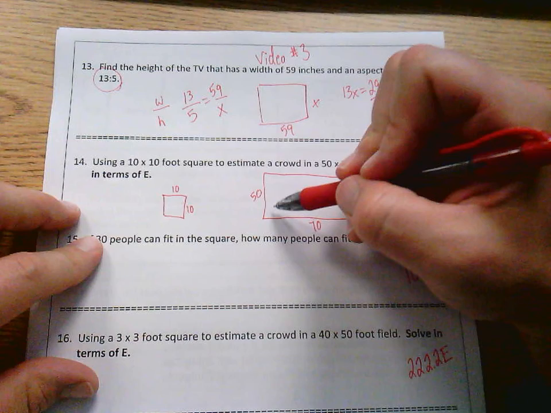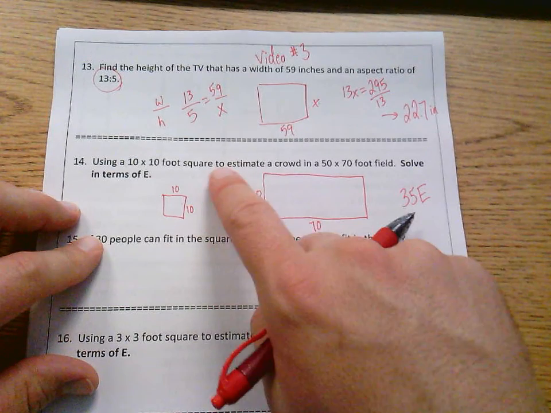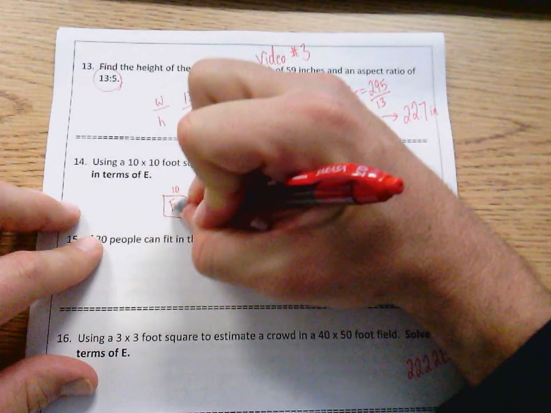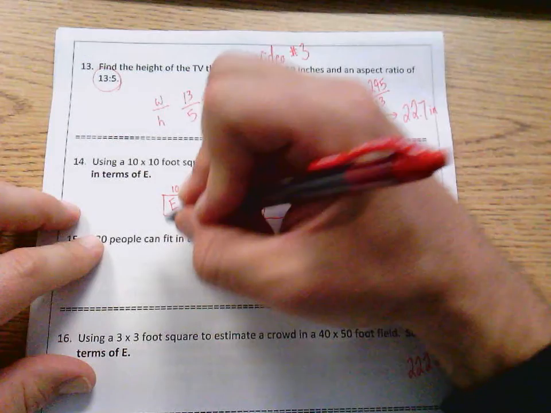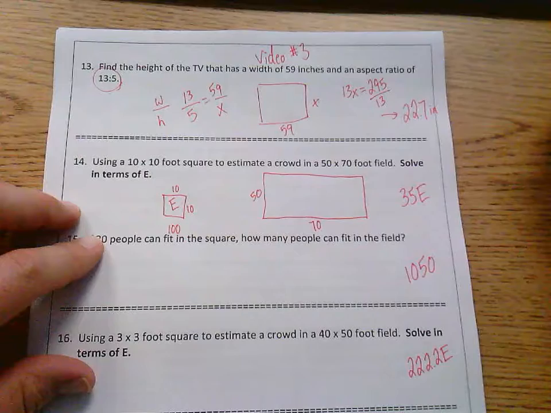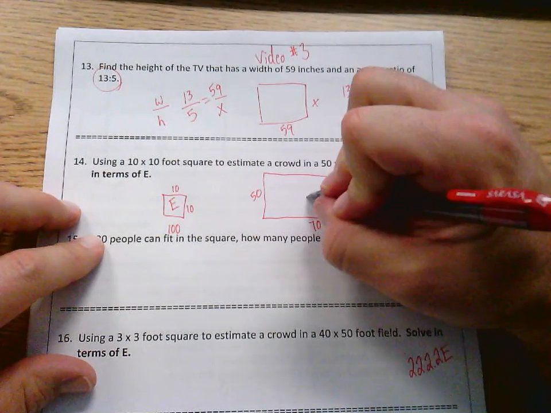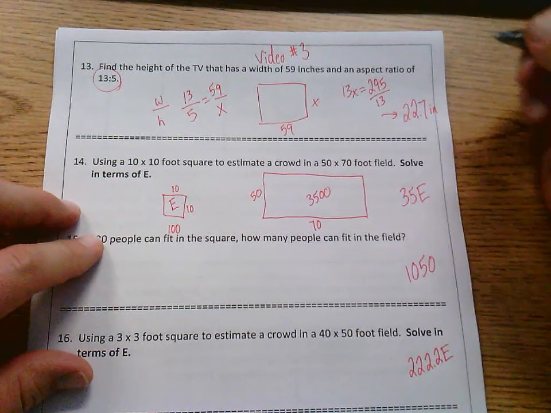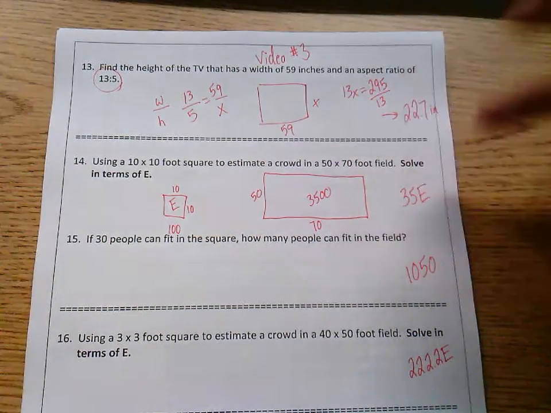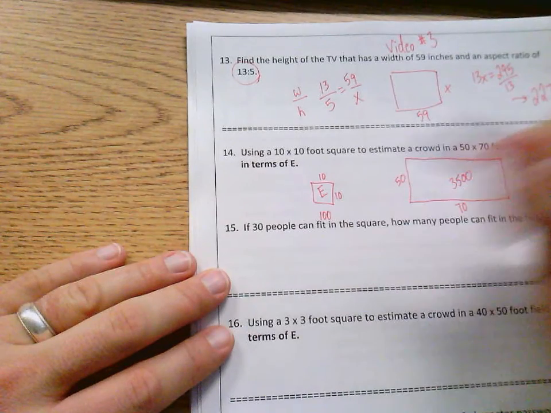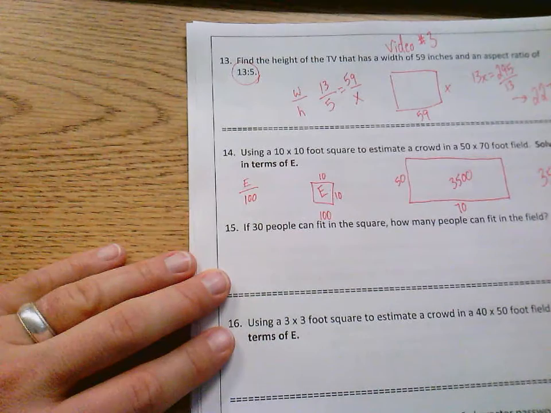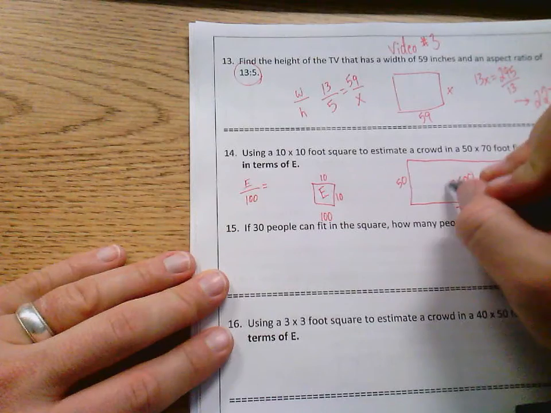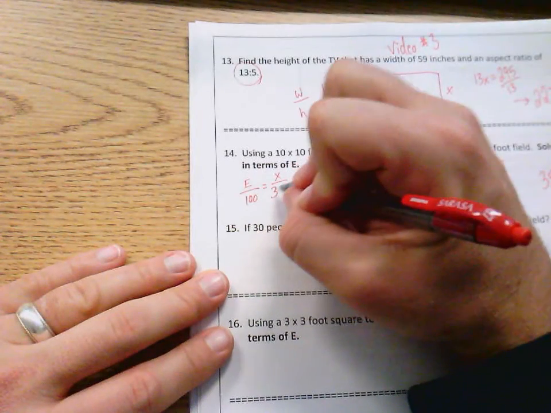Now, I don't know how many people can actually fit in here, so I'm going to call it E. First off, I need to find the area of this square, and that's 100, because 10 times 10 is 100. 50 times 70 is 3,500. And I'm going to create a proportion: people over space. So it's E over 100 is equal to X over 3,500. Cross multiply and solve, and your answer ends up being 35E.